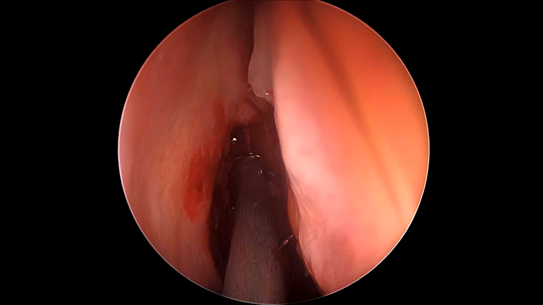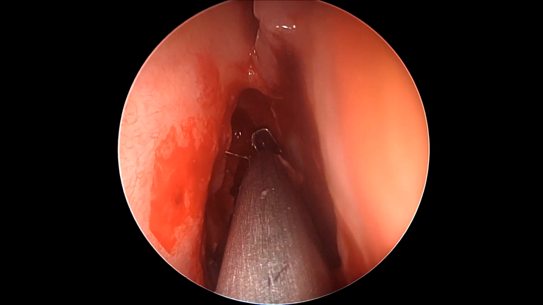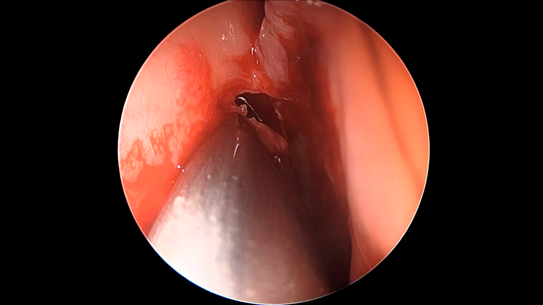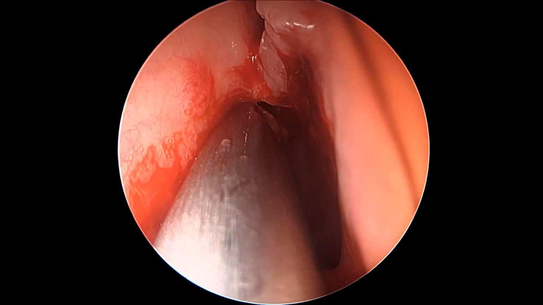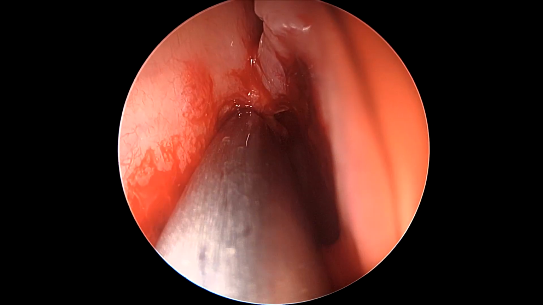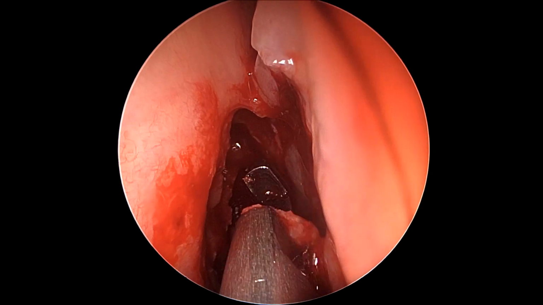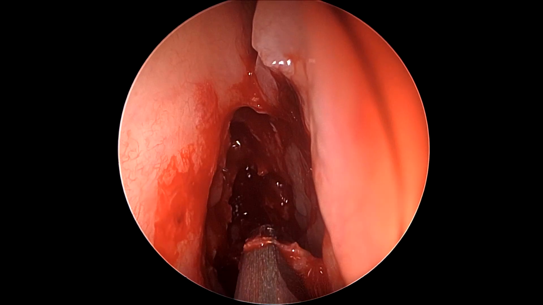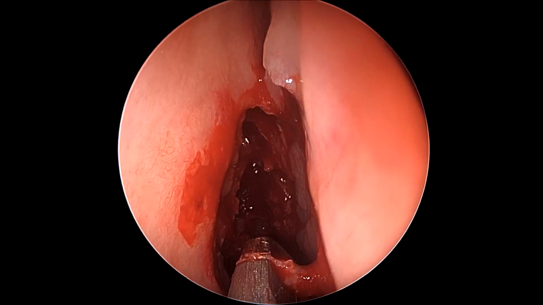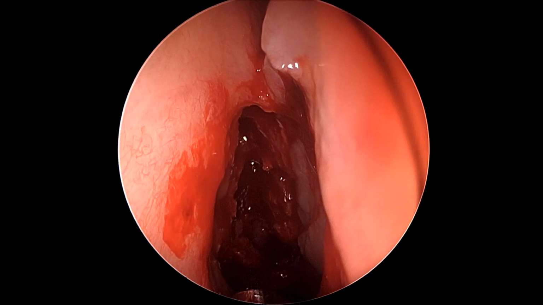Here we use a straight hedgehog punch to remove some portion of the anterior wall of the agger nasi, just lateral to the axilla of the middle turbinate, while being cautious not to fracture the axilla of the middle turbinate, because that could lead to the turbinate becoming unstable and thus causing its lateralization into the middle meatus, causing again surgical failure.